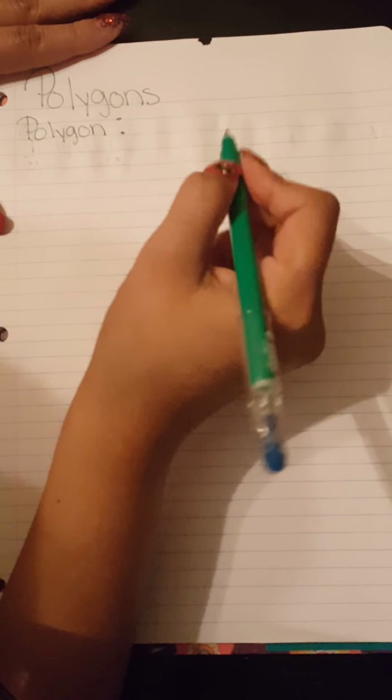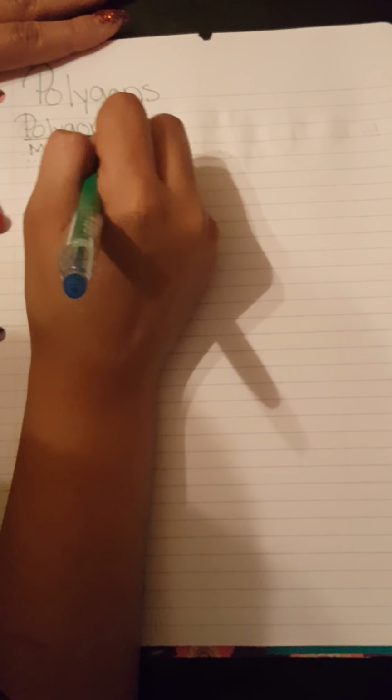Hello boys and girls, today we're going to be working with polygons. And a polygon is a shape with many sides. The prefix poly right here means many. And the suffix gon means sides. And today we're going to be working with shapes of many sides.